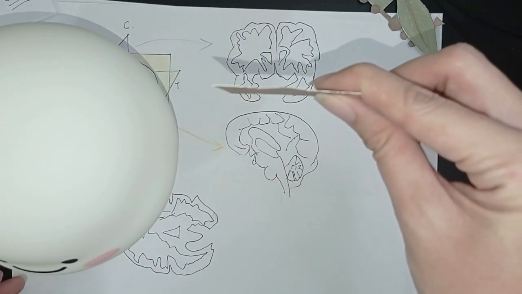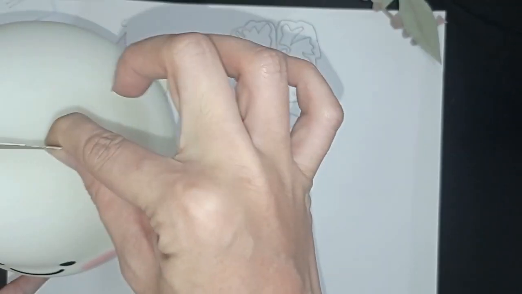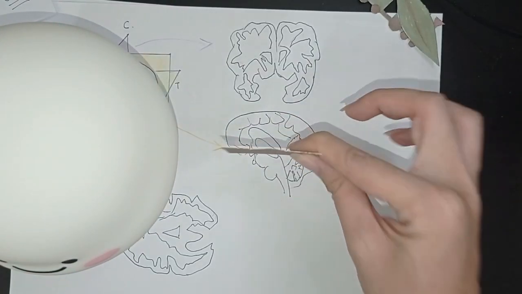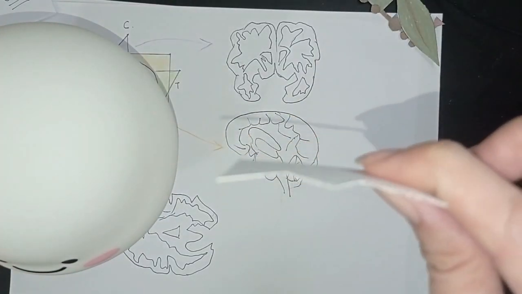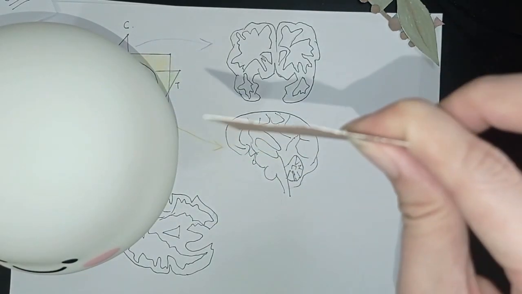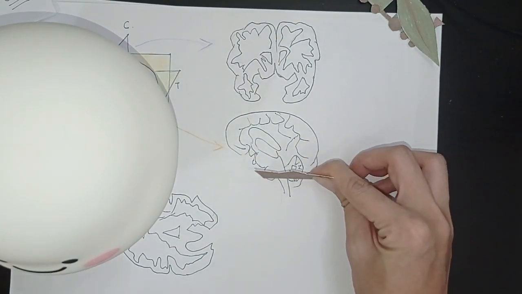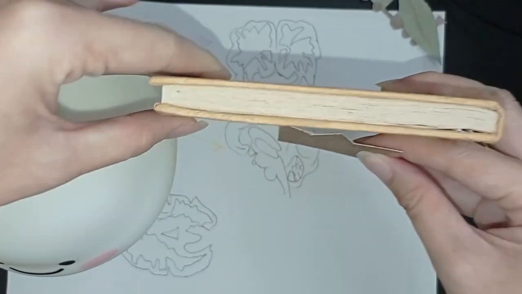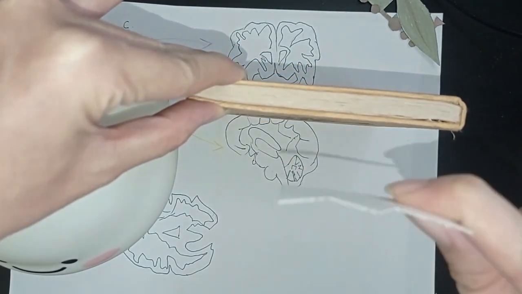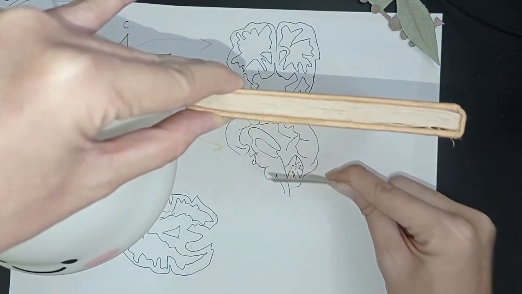We'll hold it in this direction and we'll slide it down. As you're sliding it down, imagine that you are forming the coronal axis. So this would be the coronal axis. As you slide it down, imagine that you're drawing the coronal plane.